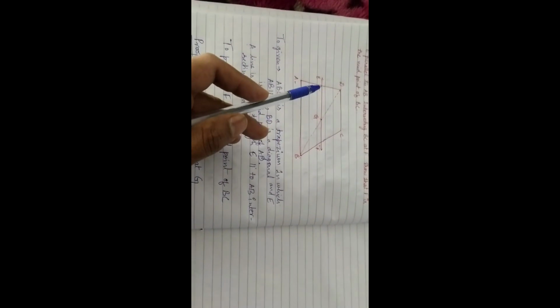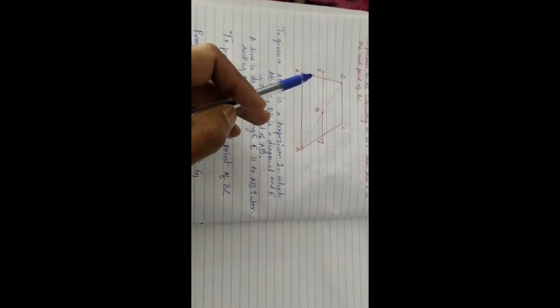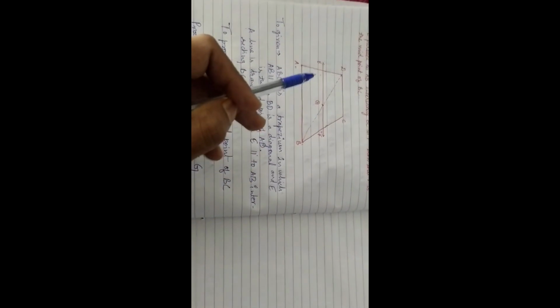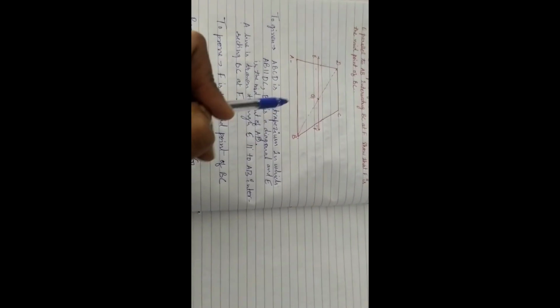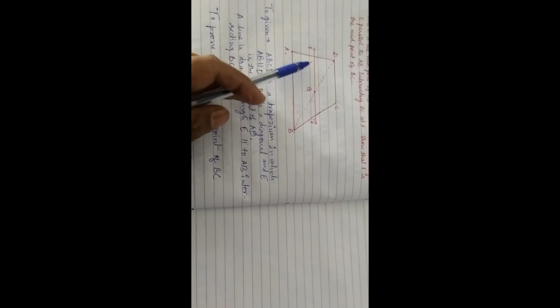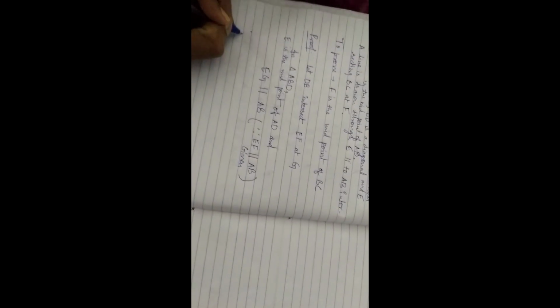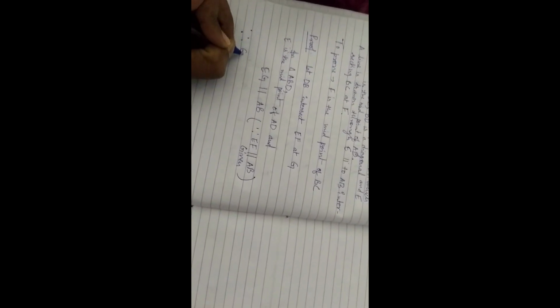The midpoint theorem says the line joining the midpoints of two sides will be parallel and half of the third side. So here, since they are parallel and E is the midpoint, G should also be the midpoint by the converse of the midpoint theorem.